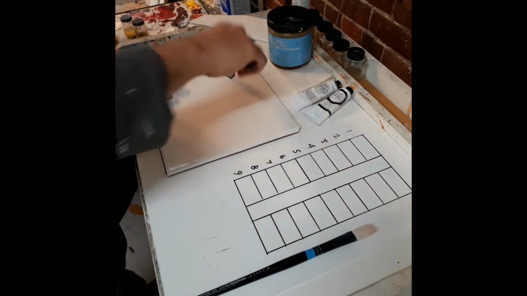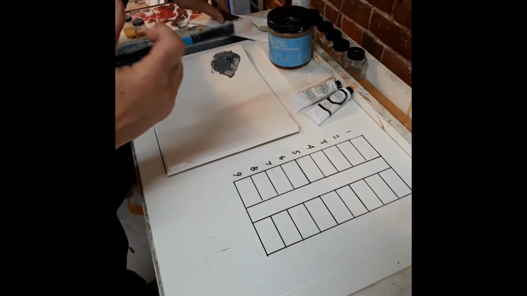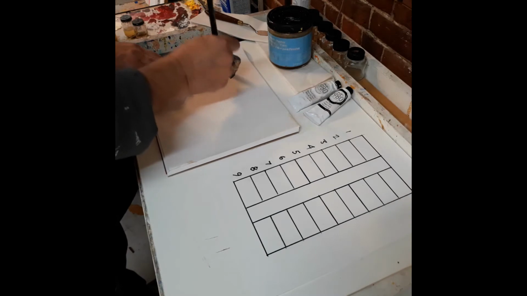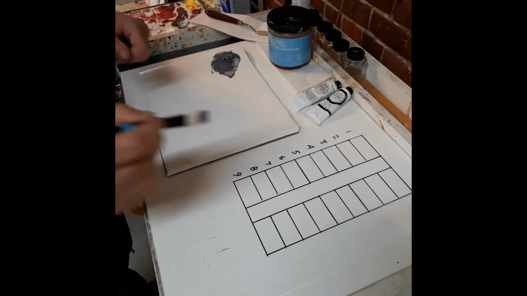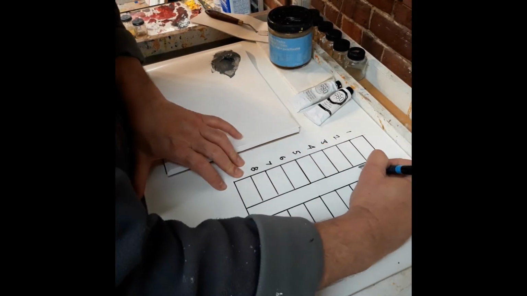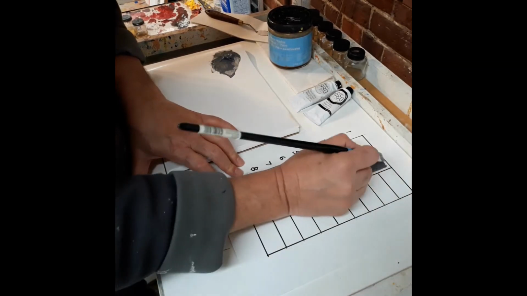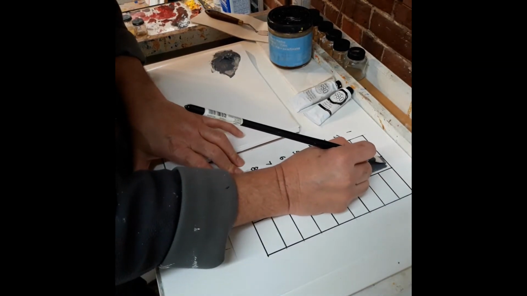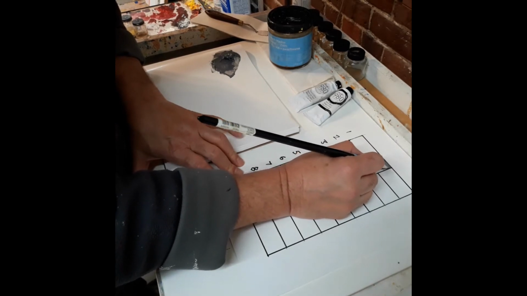And from there, I take my brush and begin filling in. This is oil paint. I'm not adding any medium to the paint. I can begin with the middle strip because I know that's going to be a middle gray, and work my way down from there. And using the front edge of the flat brush, I push the paint up to the line.